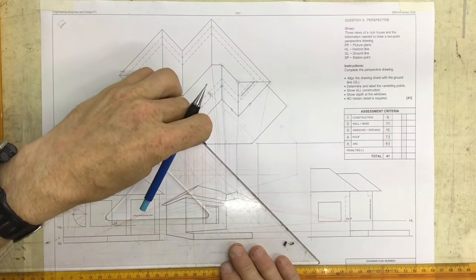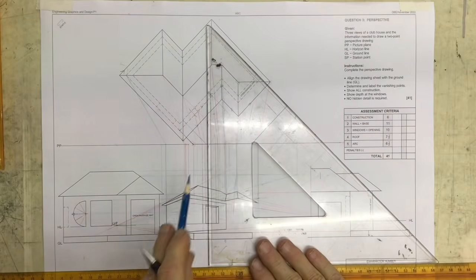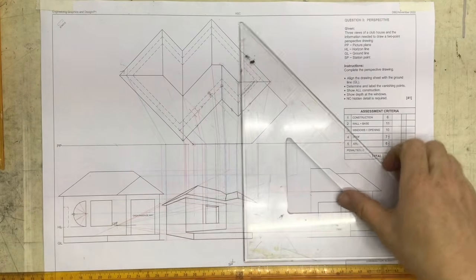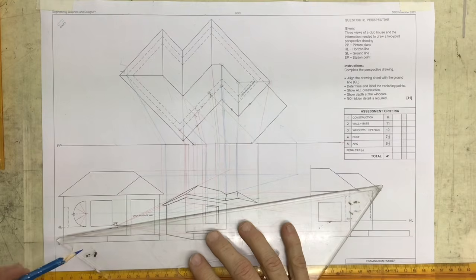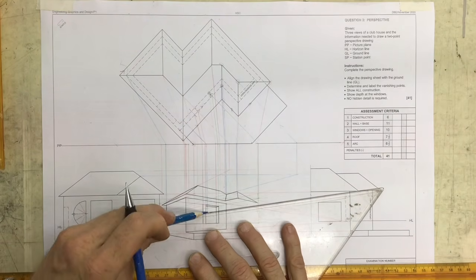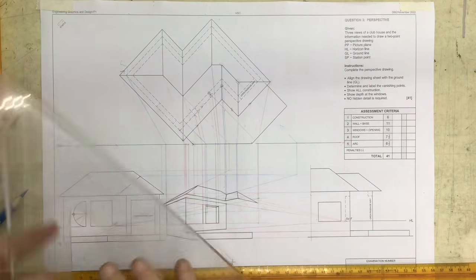Take that down to the picture plane at that 45-degree angle. Take that down to the height line. There it is coming across. Take that back in the left-hand direction. So I'm taking that off to the left-hand vanishing point. Right, somewhere along that line, I'm going to be able to find that point.